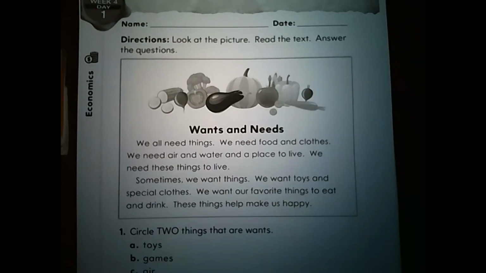Now, a need is something that we absolutely should have access to at all times. It should be available to us at all times. But let's talk about wants. Wants are not nearly as important as needs. I'll give you a prime example of a want. I want a bigger TV.